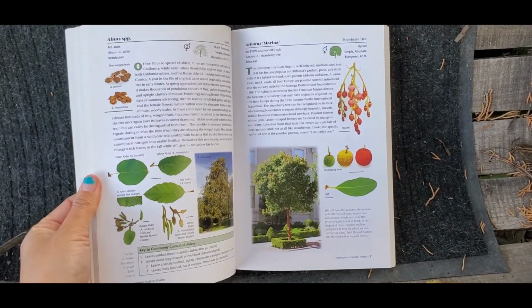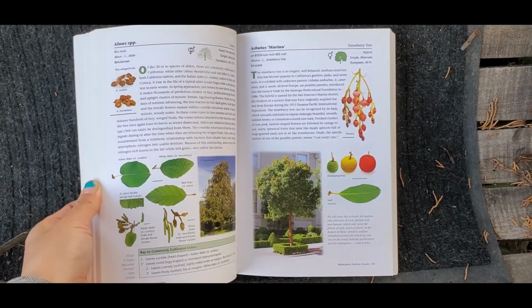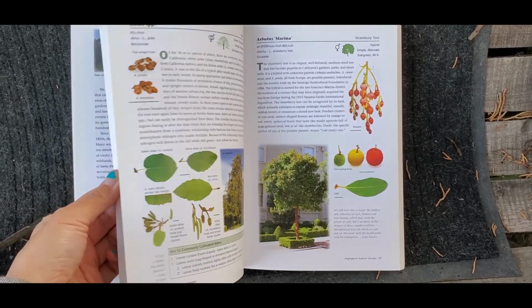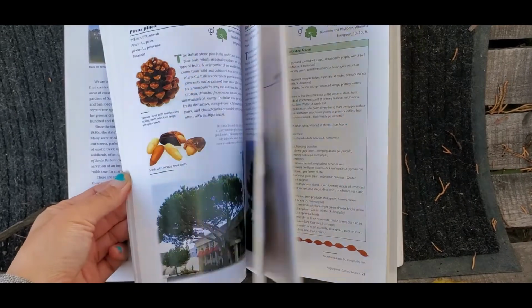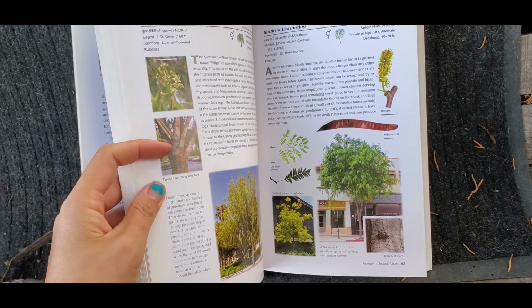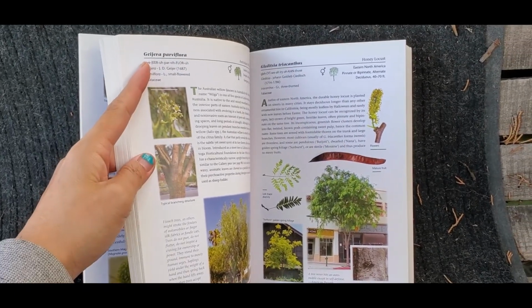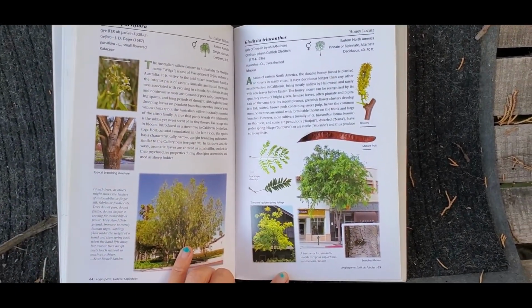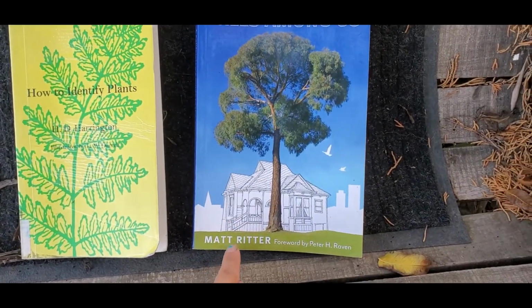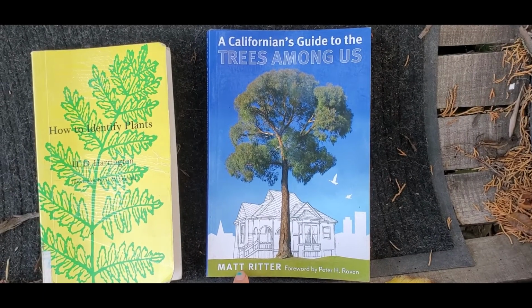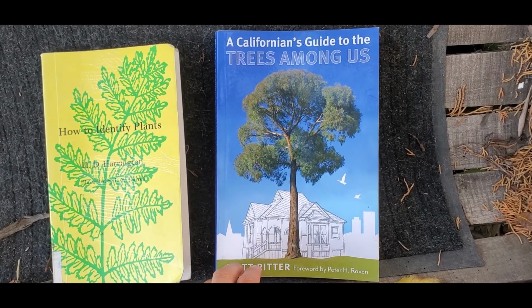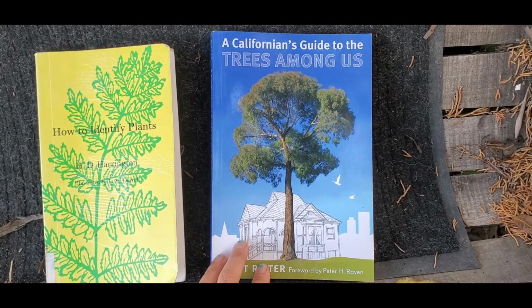So when I was running into trees in the field that I didn't know, I would take a lot of good notes and pictures and samples, and I would basically just flip through this book and look at all the pictures. And along the way, what you end up doing is you start recognizing different trees that you may have never seen before. So when you end up seeing it in the field, you actually recognize it. This book is written by Matt Ritter, who is a professor at Cal Poly San Luis Obispo. And they have a website companion to this book that I use regularly.